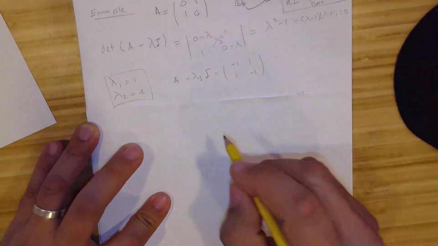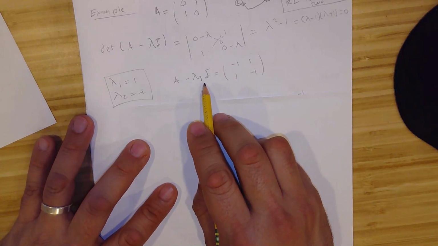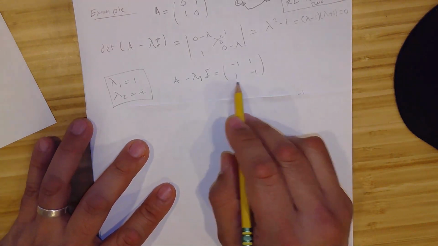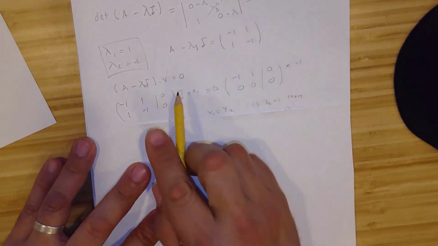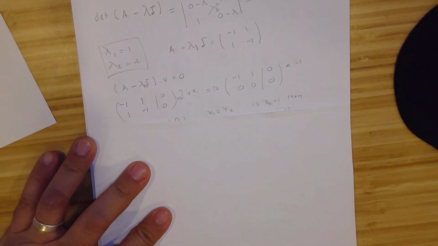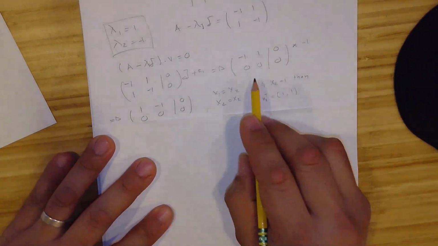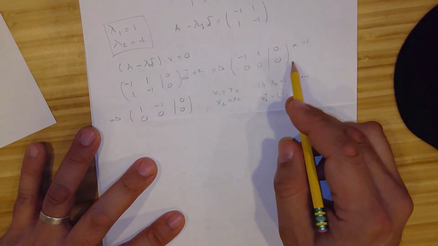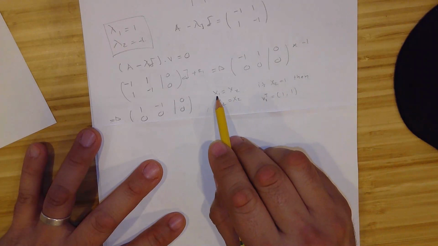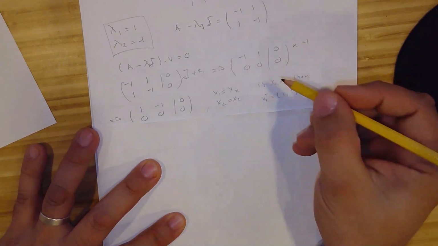Okay, so if I multiply it only by the first eigenvalue, we will have this matrix. Then we can solve when it's going to be 0, and of course we will have this value here that is open to, we can choose whatever we want, and x will be equal to x2, right?